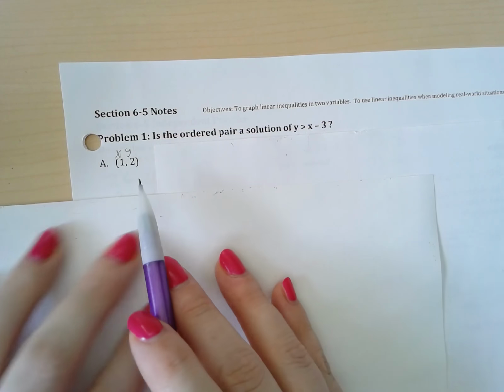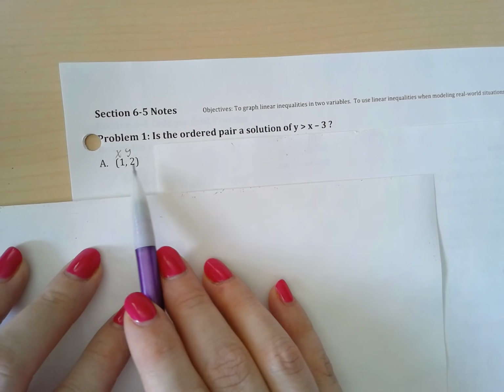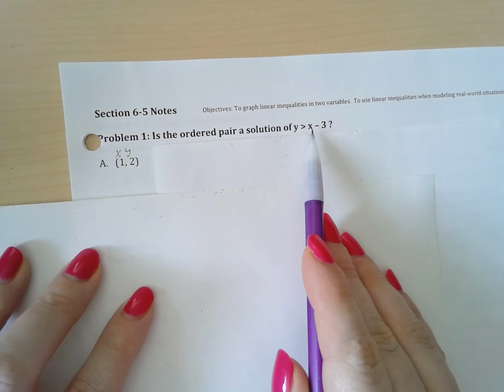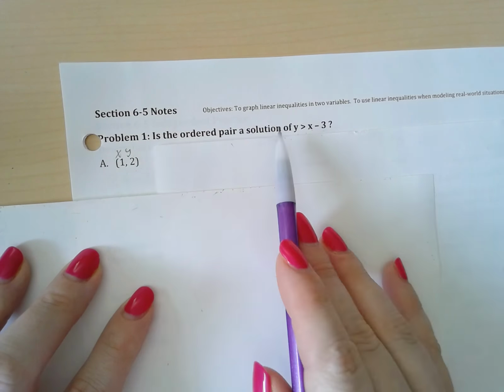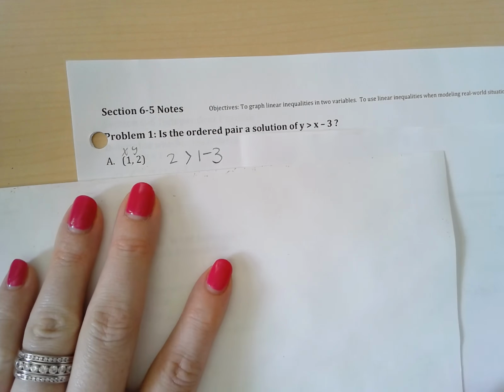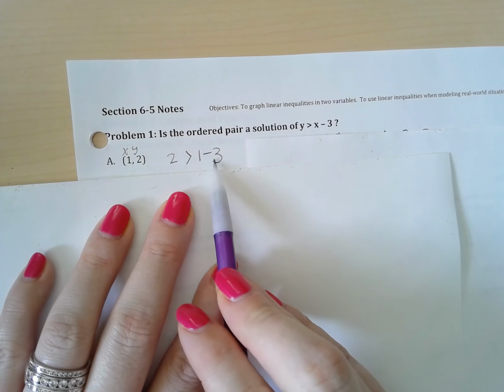So our first ordered pair is 1, 2. Now remember, this is x and then y. So what we're going to do is plug in 1 for x in the equation and 2 for y in the equation. So it's going to start off with 2, is that greater than 1 minus 3?